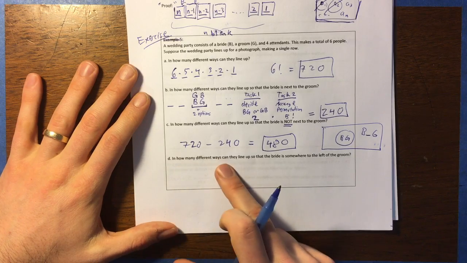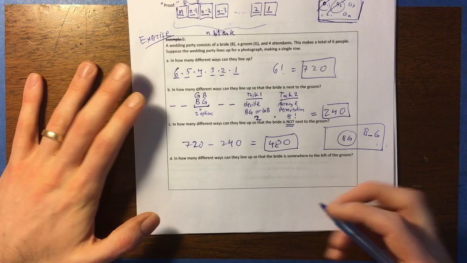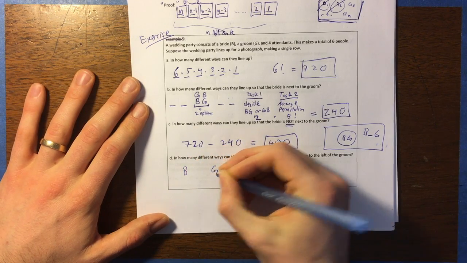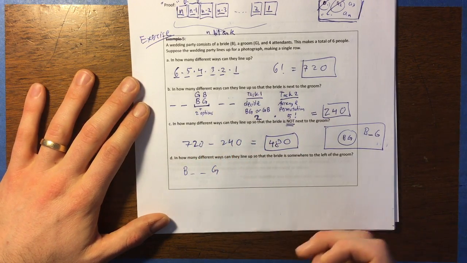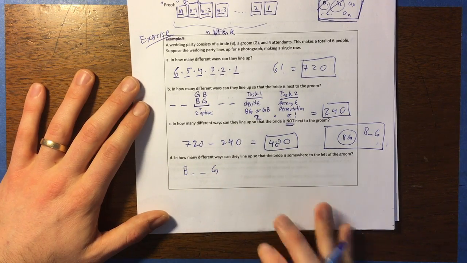So now, the last one. In how many different ways can the party line up so that the bride is somewhere to the left of the groom? So the bride is somewhere to the left, right? And it doesn't matter. You could have some people standing in between them, but the bride's got to be to the left of the groom. This one is tricky.